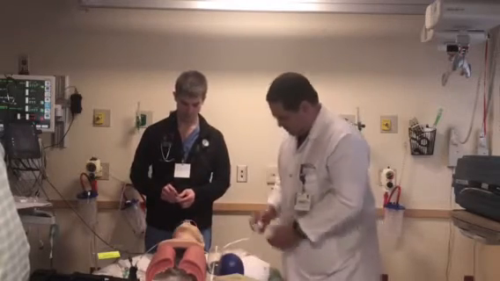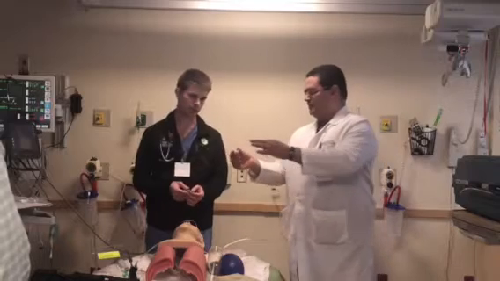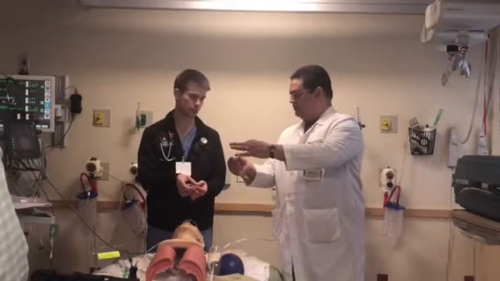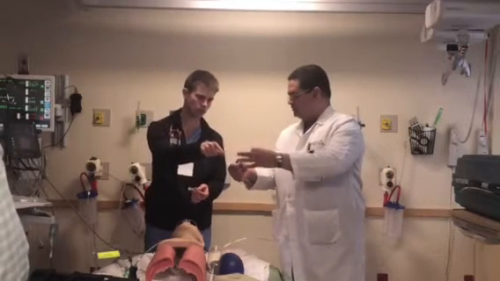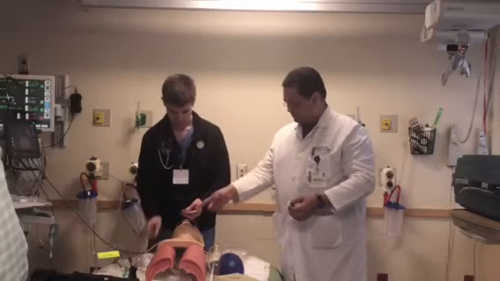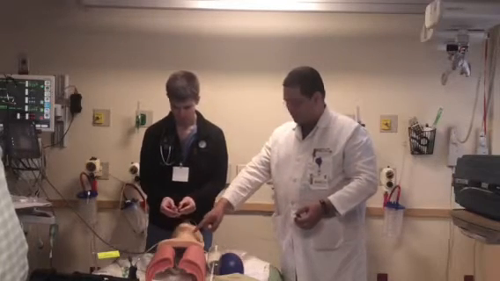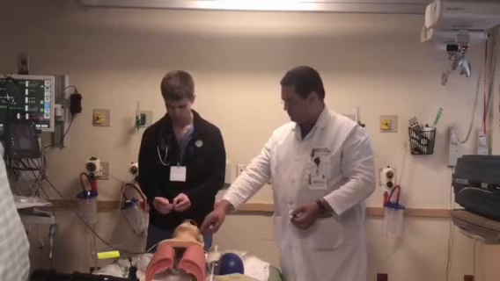What's the next step? So we have access. We pop off the syringe, leave the needle in place. So pop off the syringe, show me the needle, take the cover off, and put it above the patient so everybody can see it.